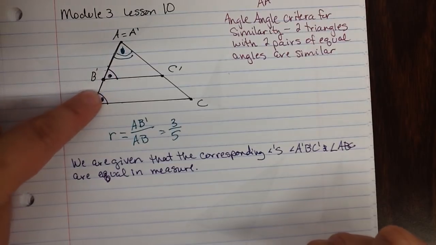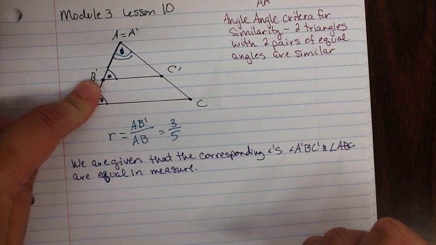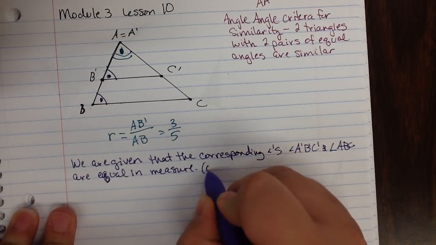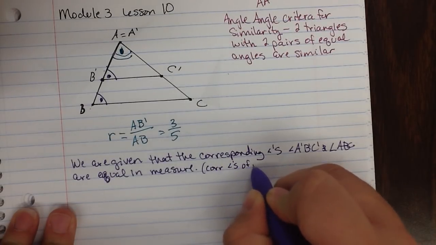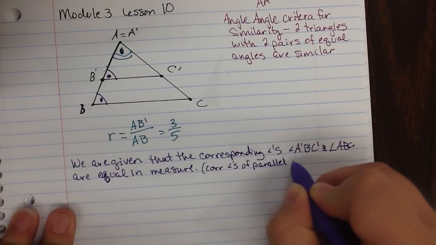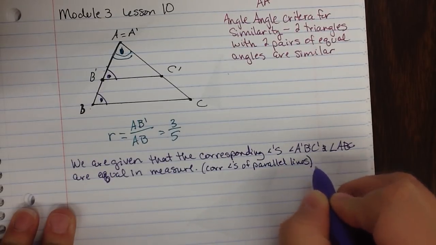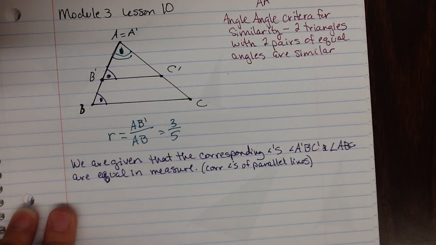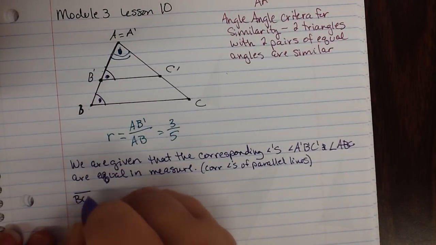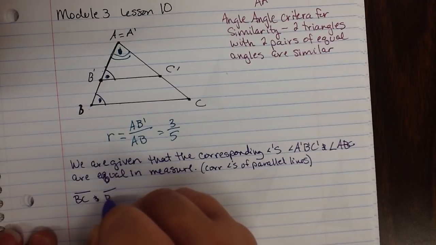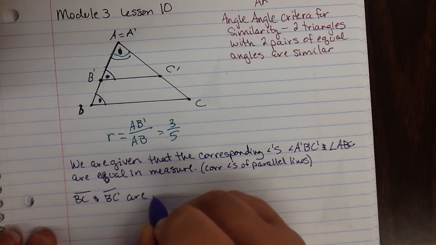Everybody agree with that? They're corresponding angles of parallel lines. Okay, so corresponding angles of parallel lines. Because of that, we know that line BC and line B prime C prime are parallel.